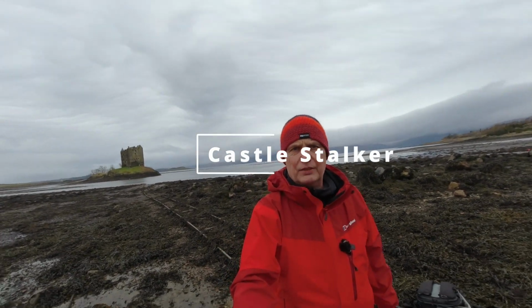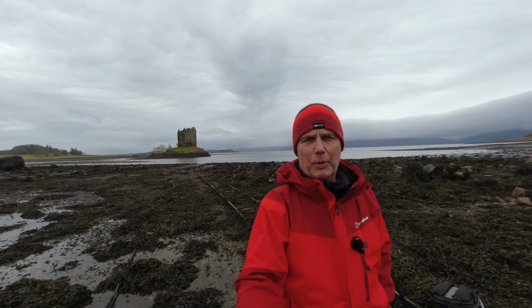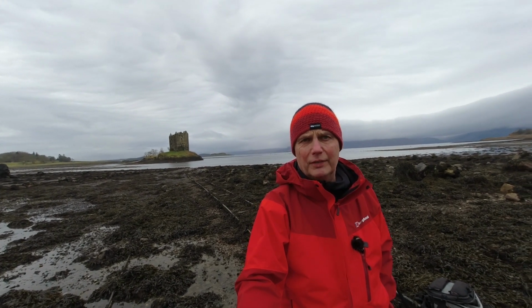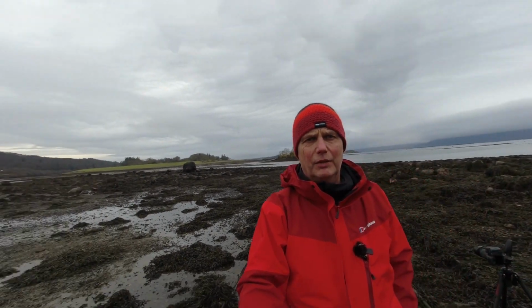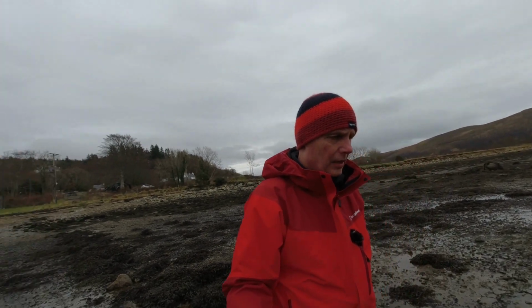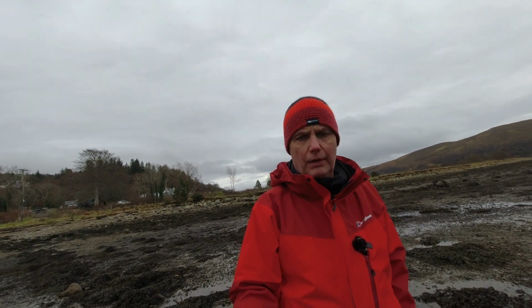Okay, as promised, I'm at Castle Stalker, which you can see in the background. A bit of a nightmare for parking. I had to speak to the locals to see where I could park. Apparently there's no car parking if you come here. People just tend to abandon the cars wherever they can. However, that's much to the annoyance of the locals, blocking people in. Anyway, I managed to get parked. Can't stay for very long. I said it'd only be about half an hour.